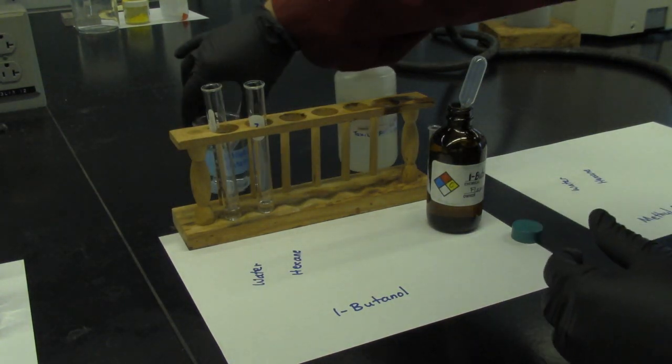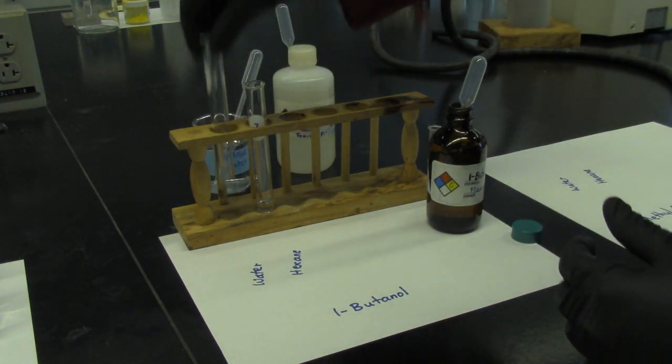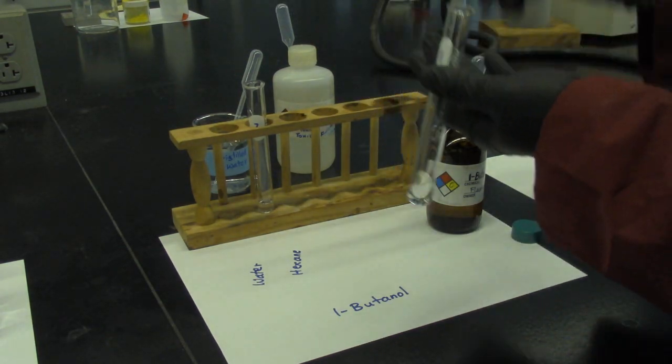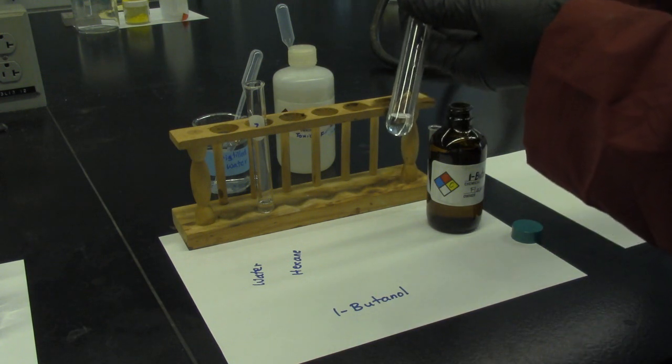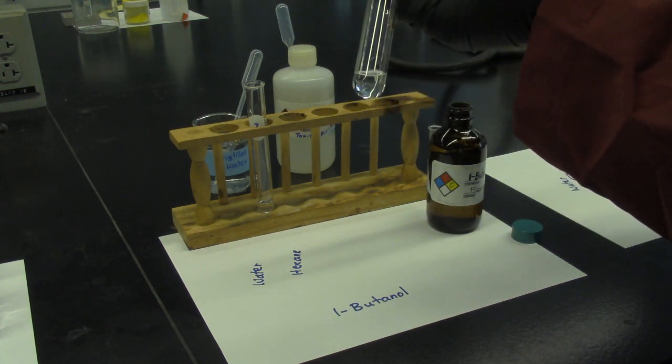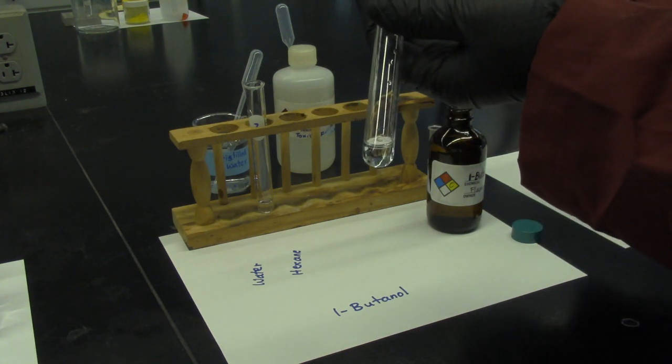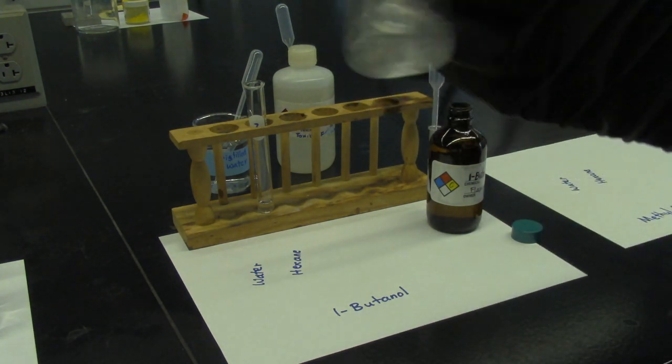So moving on to butanol. First test tube, water, a few drops of butanol, 1, 2, 3, 4, 5. Shake it.